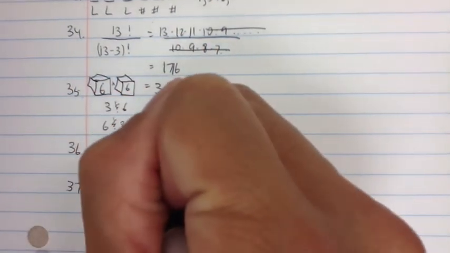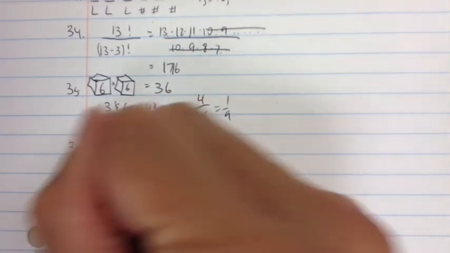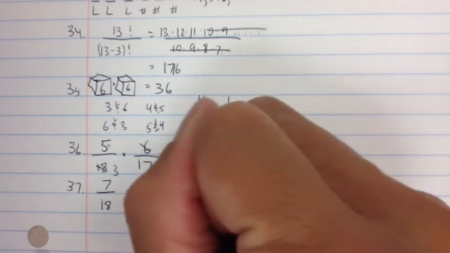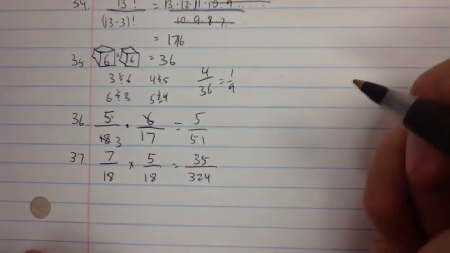Number 37, if there is replacement, you would have 7 over 18 probability of getting the first one correct, and then 5 over still 18 because you replace that other marble, of getting the second one correct. You end up with 35 over 324 possibilities of that happening.